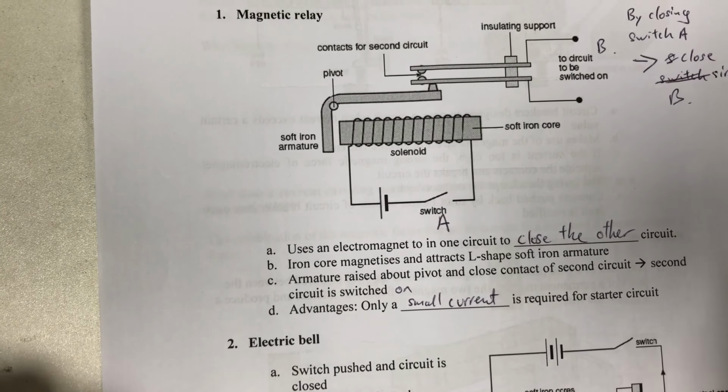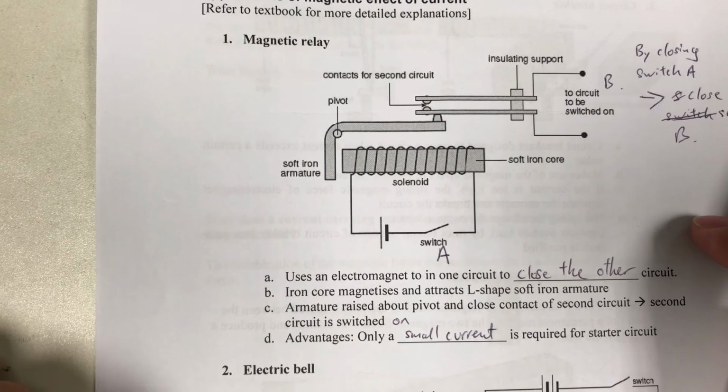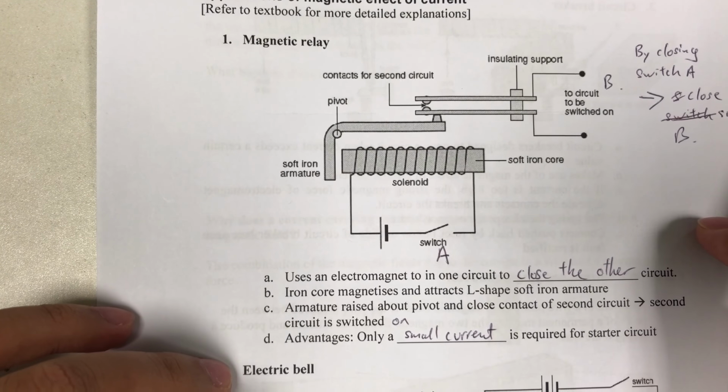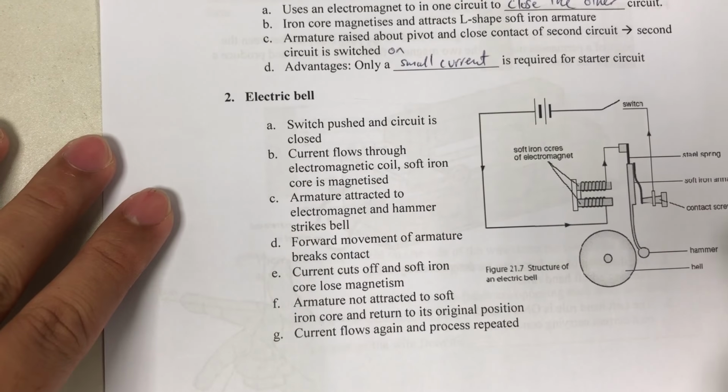Okay, so where is this used? It is sometimes used as a burglar alarm or even special switches. So there can be a lot of uses. Okay, so next one, electric bell.